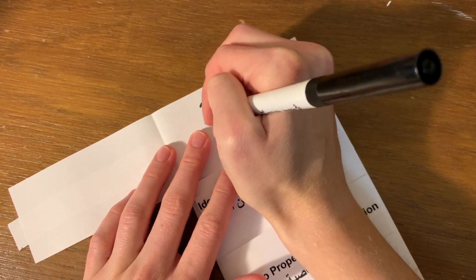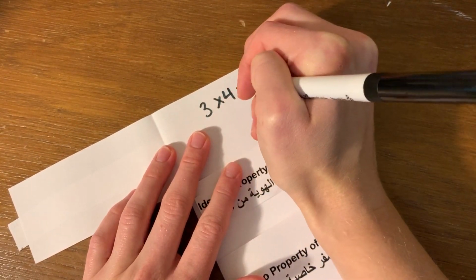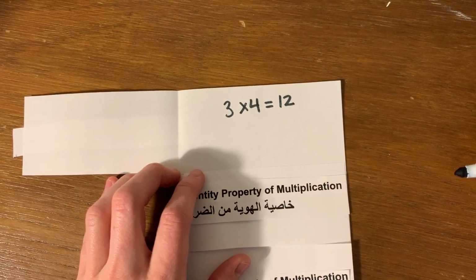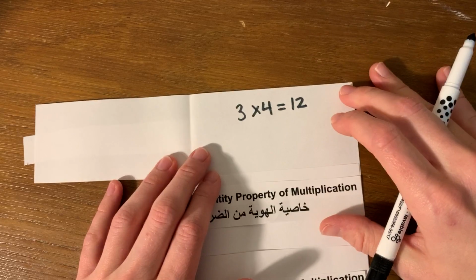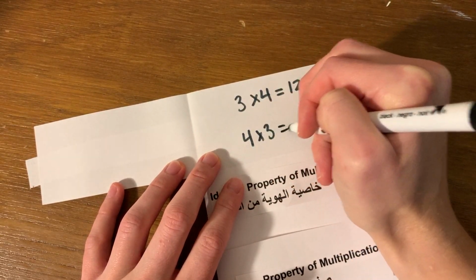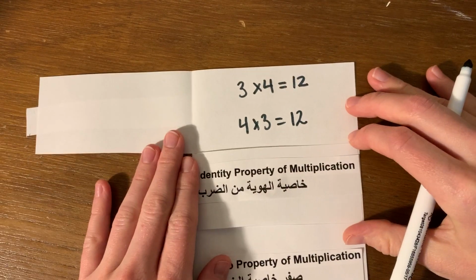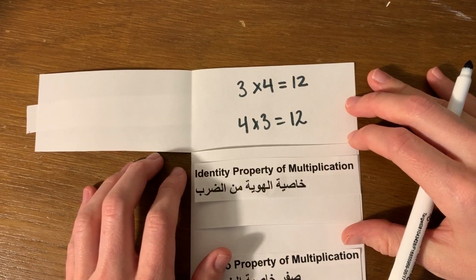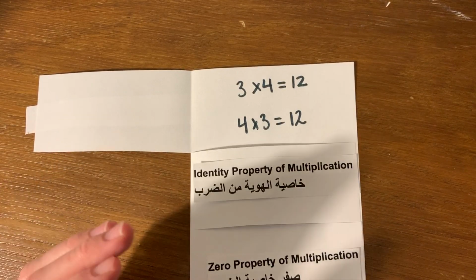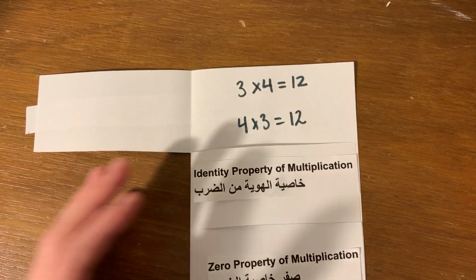So for example, 3 times 4 gives you 12, okay? And you're writing everything I'm writing. And 4 times 3 also gives you 12. That is what the commutative property says. It doesn't matter what order you multiply the numbers in. You are still going to get the same answer.